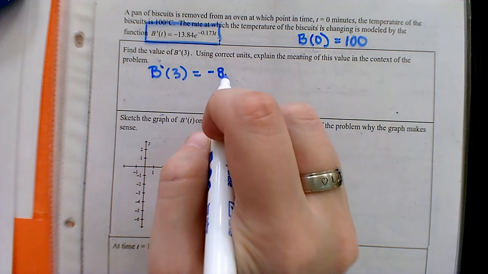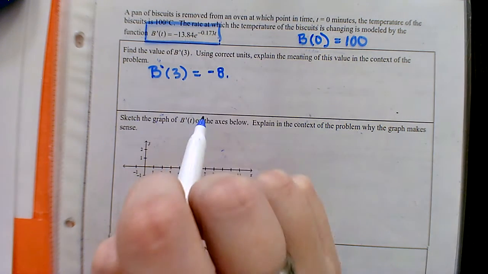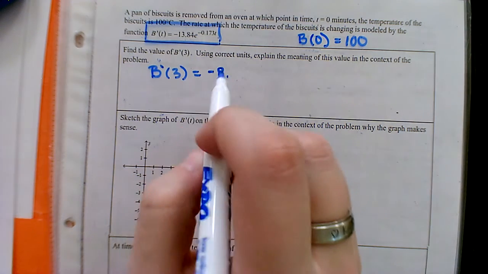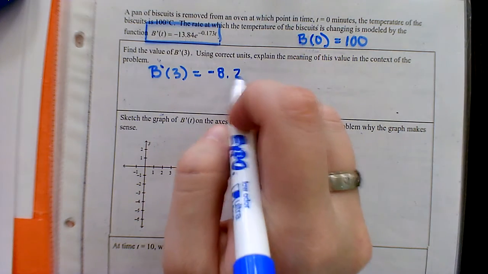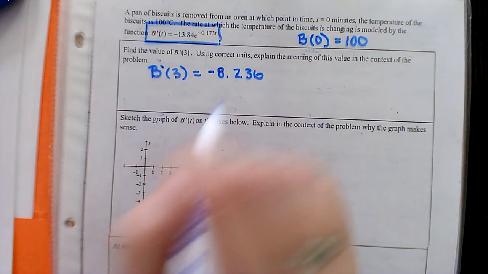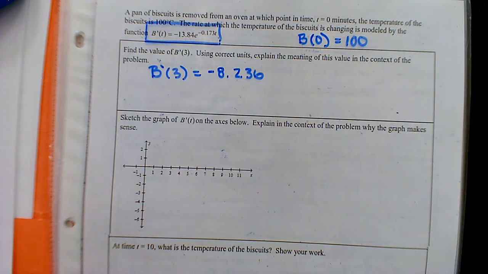Let's see, I got -8 point, can you guys fill in the rest? 236, I think I heard it. Okay, what about units? It's a derivative, aka a rate. We need some type of per unit.